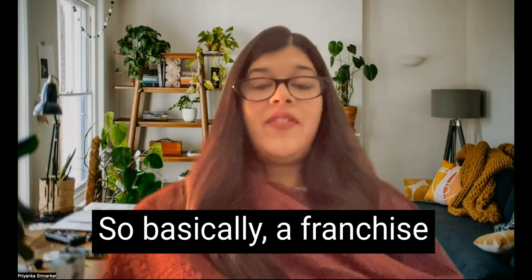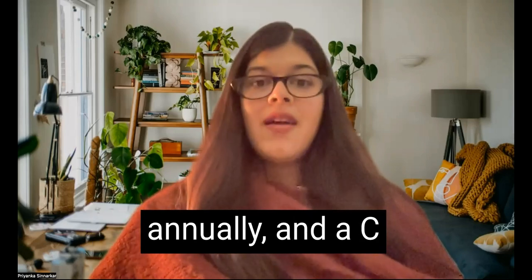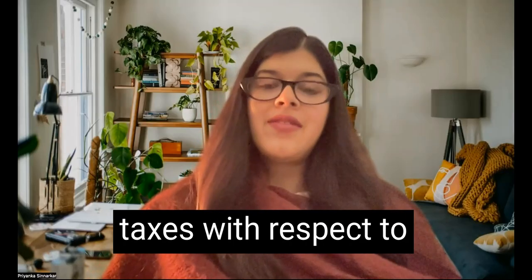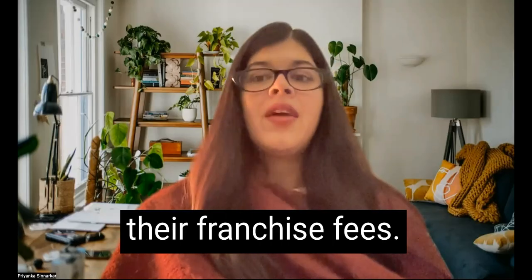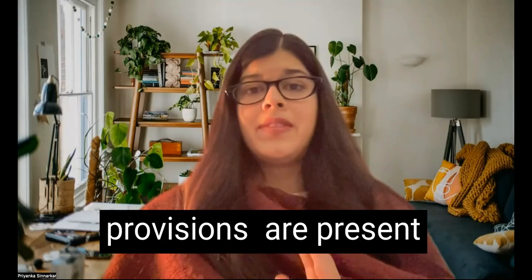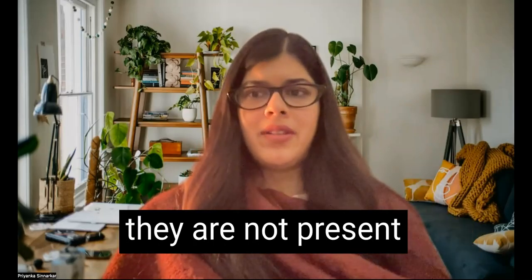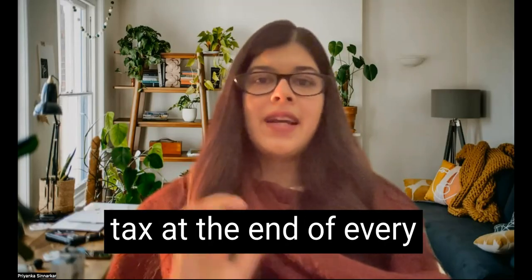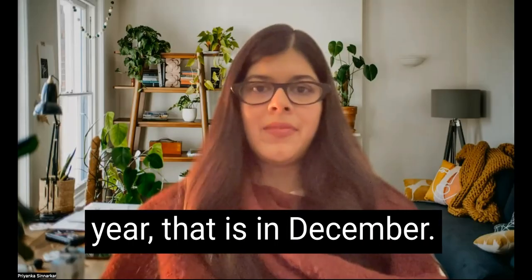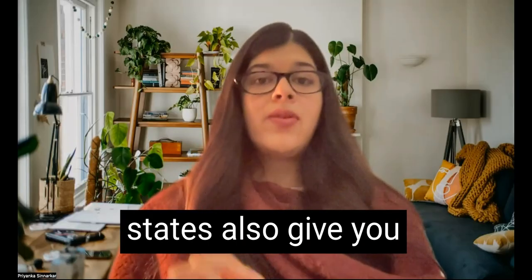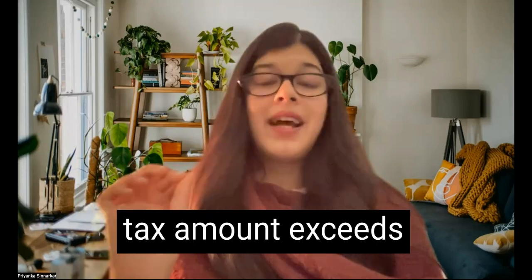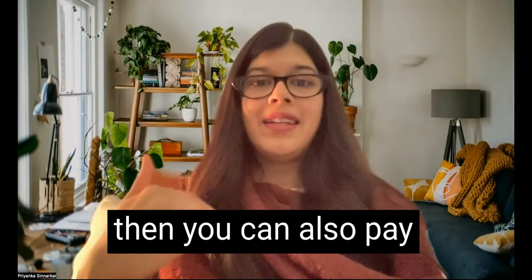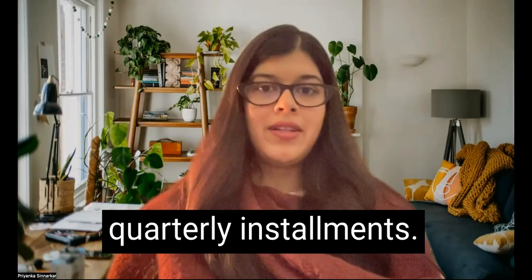So basically, a franchise tax has to be filed annually, and a C corporation will also have to file estimated taxes with respect to their franchise fees. The estimated tax provisions are present in certain states and not present in certain states. Some states will only ask you to pay franchise tax at the end of every year, that is in December, whereas certain states also give you the option that if your tax amount exceeds a specific amount, then you can also pay estimated taxes in three quarterly installments.